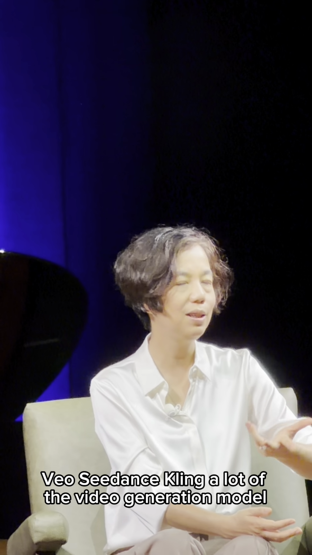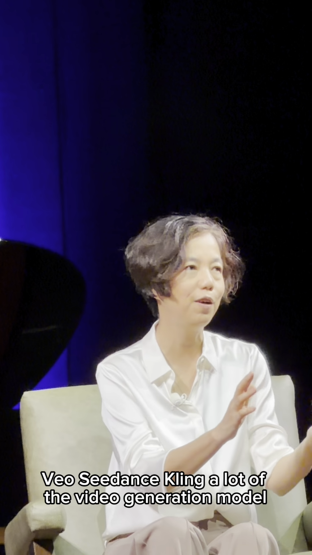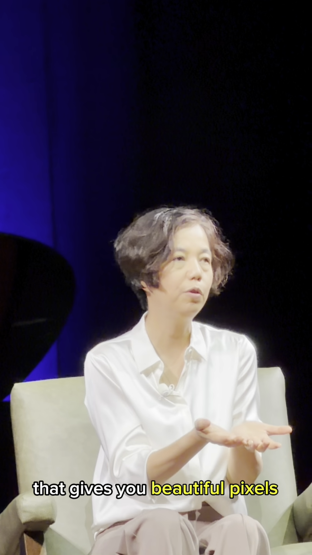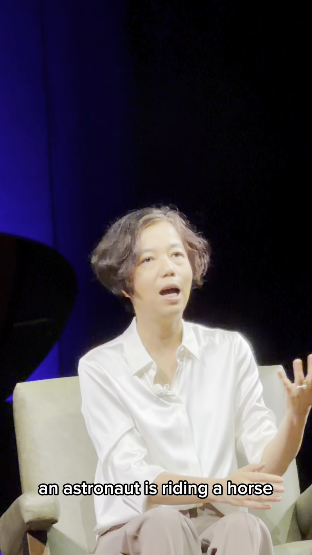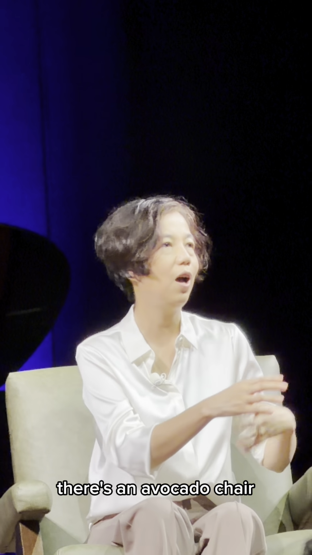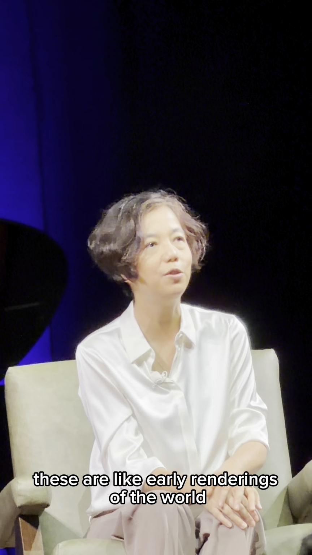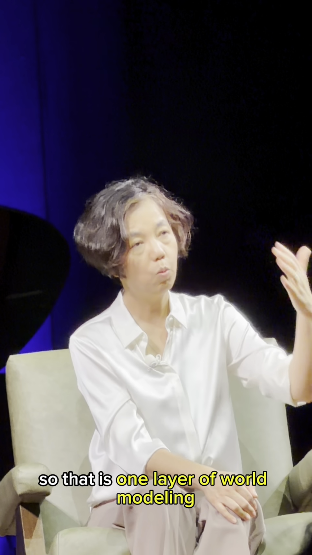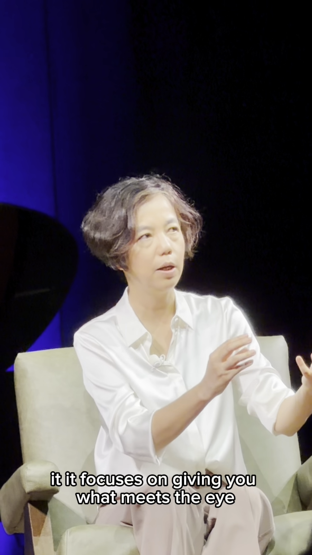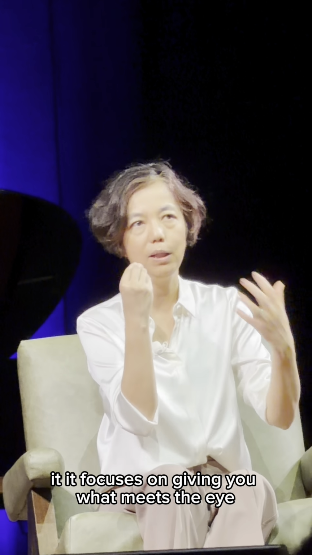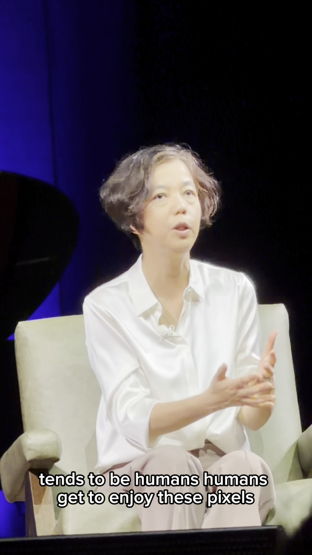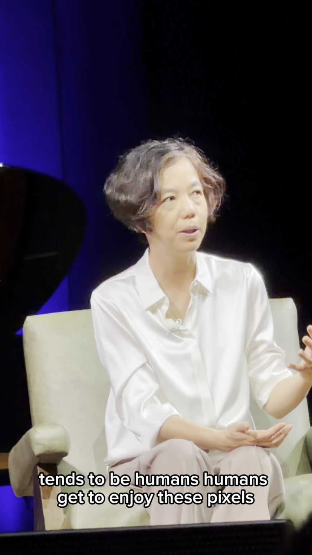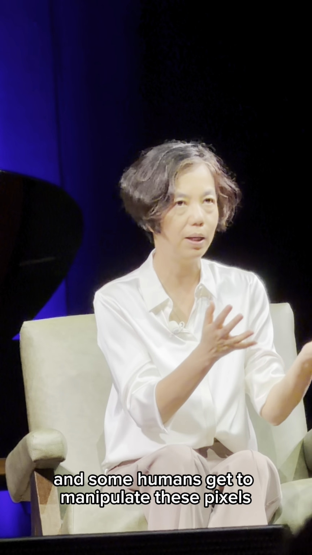And that is very much what we see today: Veo, Sora, Kling, a lot of the video generation models that give you beautiful pixels of moving or static pixels that show an astronaut riding a horse. There's an avocado chair. These are like early renderings of the world. So that is one layer of world modeling. It focuses on giving you what meets the eye. The consumer of the rendering aspect of world models tends to be humans. Humans get to enjoy these pixels, and some humans get to manipulate these pixels.